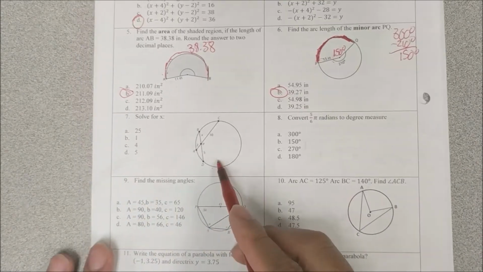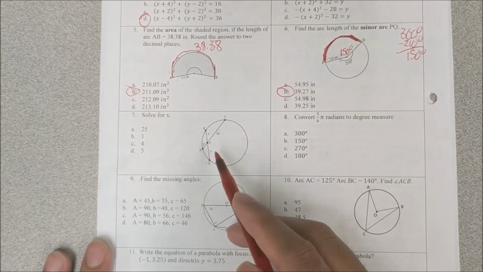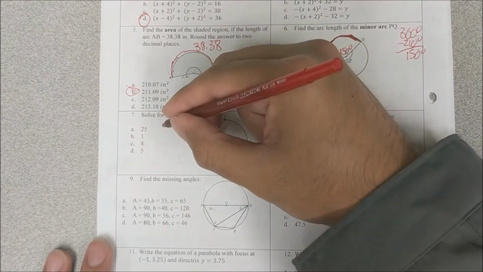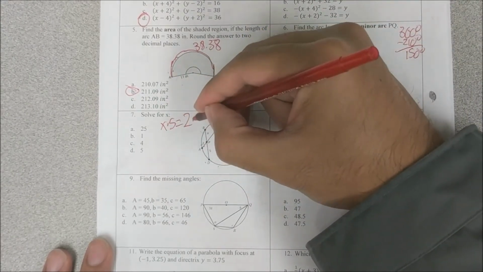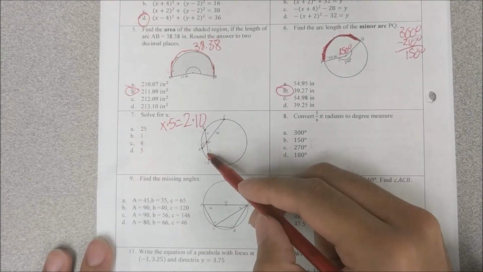Okay, solve for x. So when two chords intersect, the product, not the sum, product meaning multiply, product of their two pieces is equal. So x times 5 equals 2 times 10.